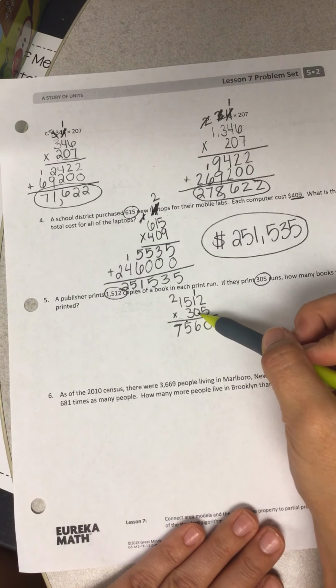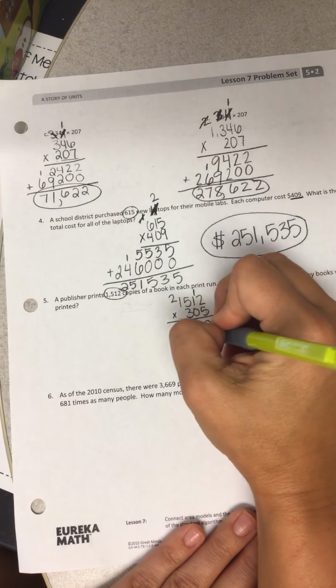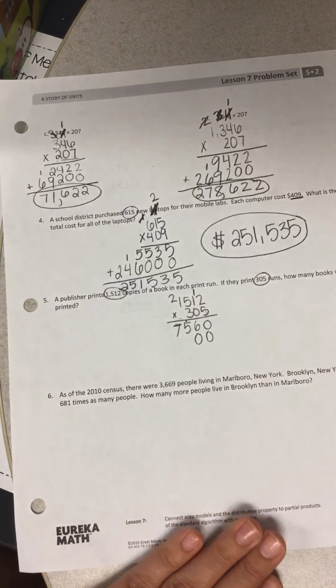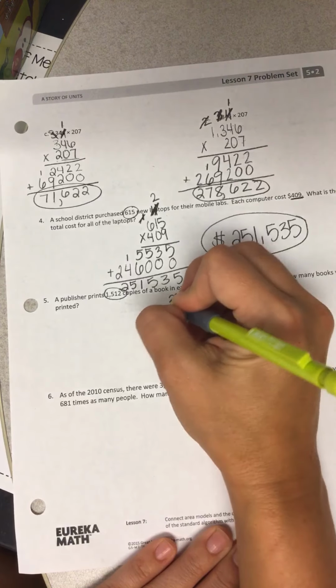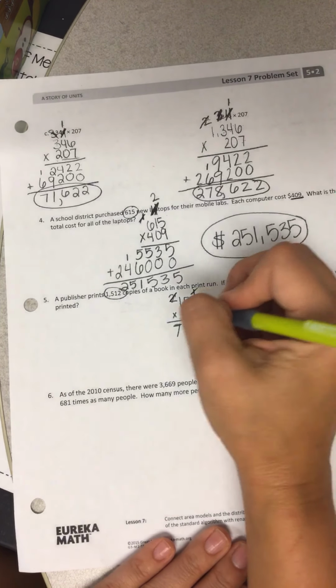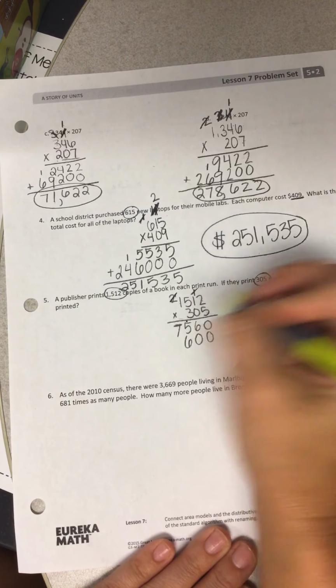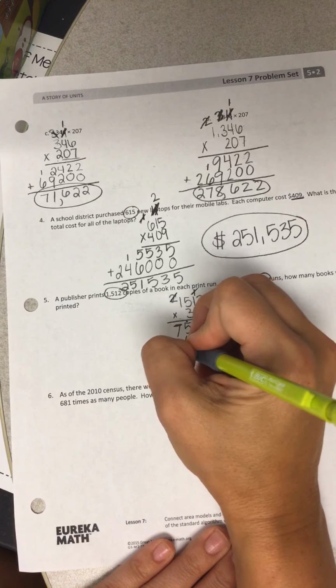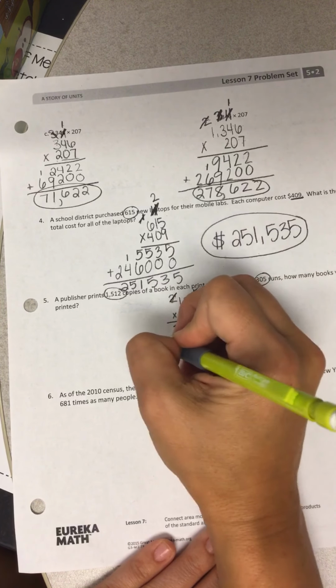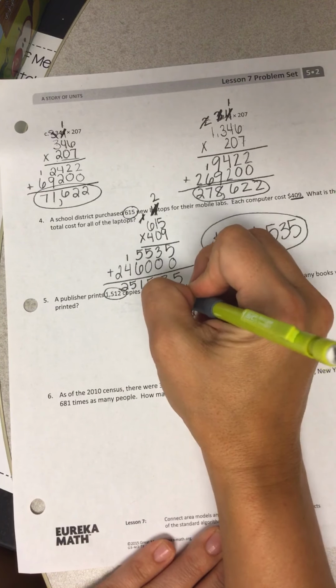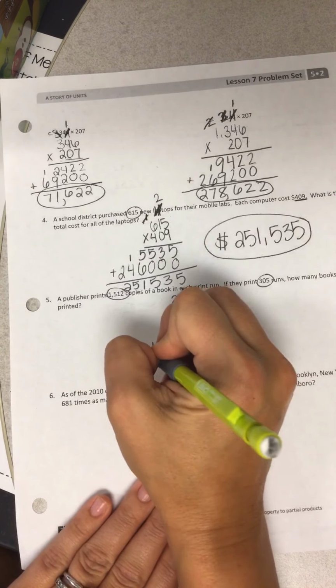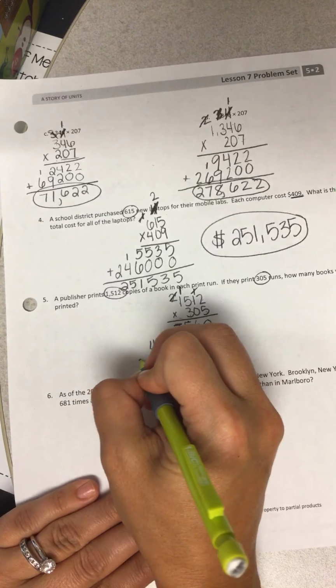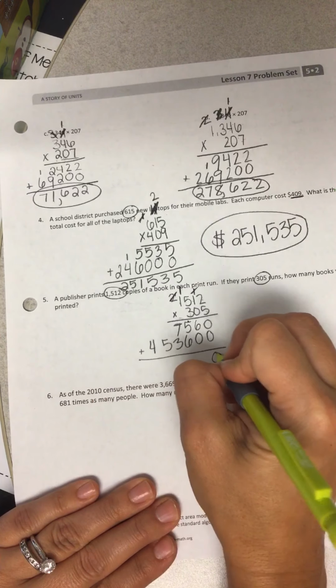So I'm going to skip that 10, but I'm going to go to my 100, but I still need to put those 2 zeros as that place value holder. I'll cross off these regroups so I don't reuse them. 3 times 2 is 6. 3 times 1 is 3. 3 times 5 is 15. Regroup that 1. 3 times 1 is 3 plus 1 more is 4. So I'm now going to add all of these together.